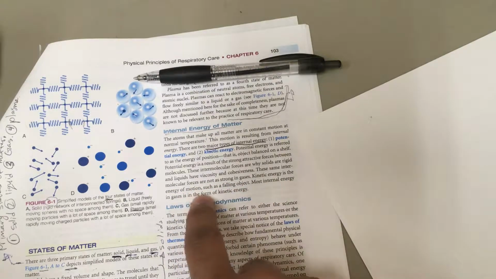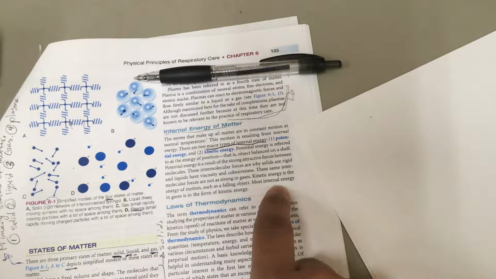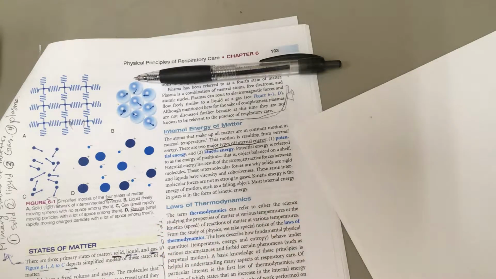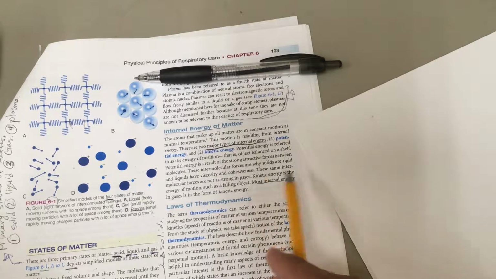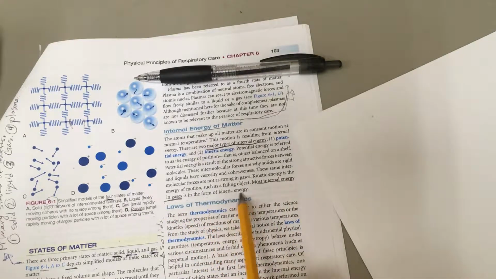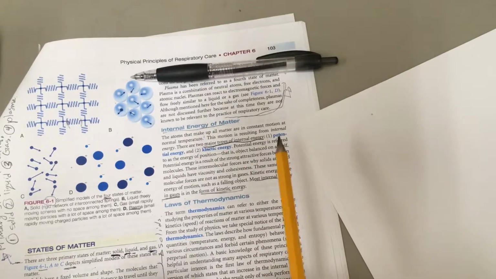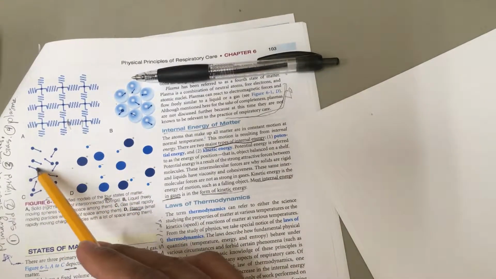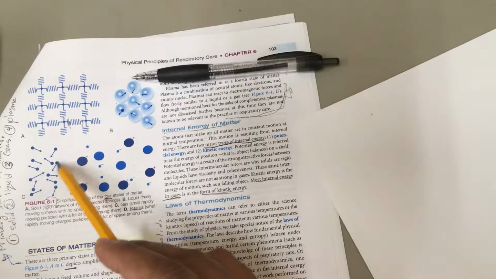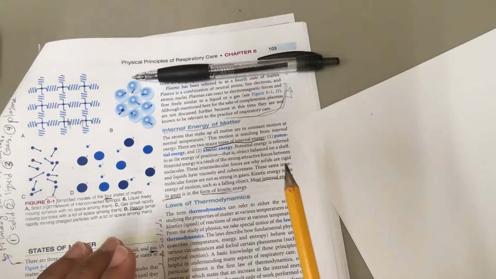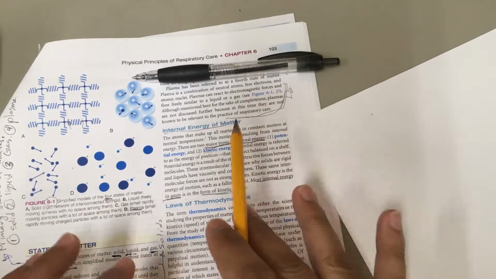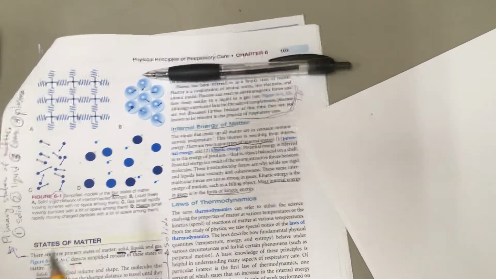Kinetic energy is the energy of motion, such as a falling object. Most internal energy in gases is in the form of kinetic energy, so here you need to point that out. Kinetic energy is movement, energy that is being moved. If you look at the figure here, gases, you see the movement of these molecules or atoms, right? So anything in movement, you remember kinetic energy. Anything that is not in movement but has energy is potential energy, okay?